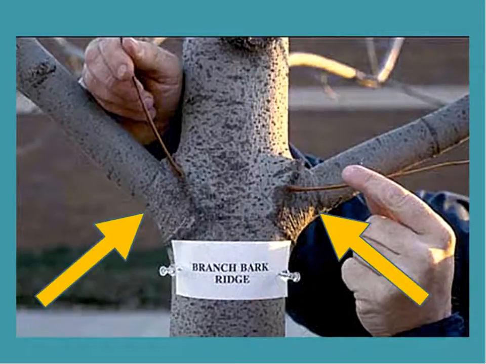Where the yellow arrows are is the branch collar. You can see on these, it's fairly easy to see on this side because you have these ridges building up. On the other side, not quite as apparent. So when we're going to make our cut, we want to be sure that we maintain the integrity of that branch collar, and we start just above where that branch bark ridge is.